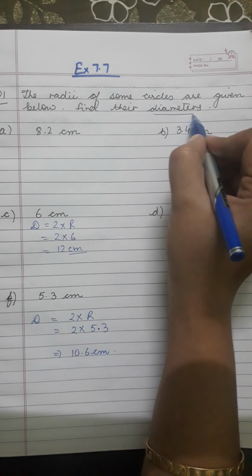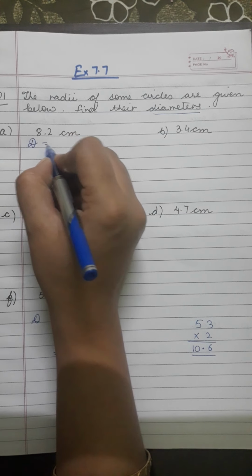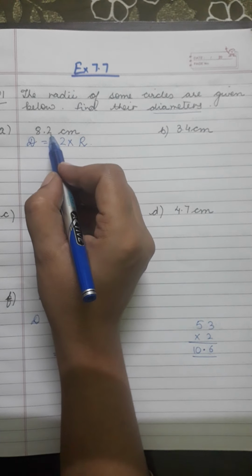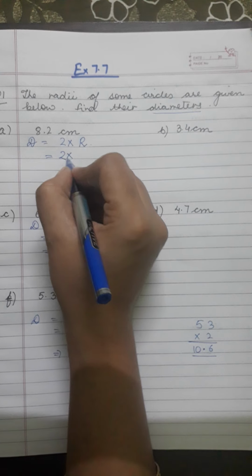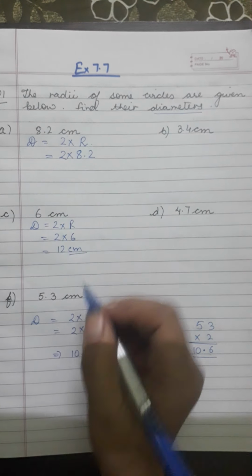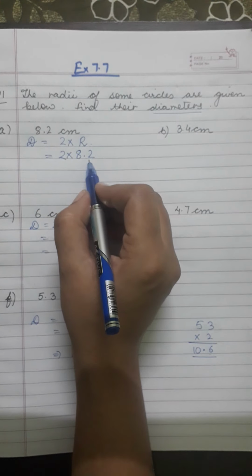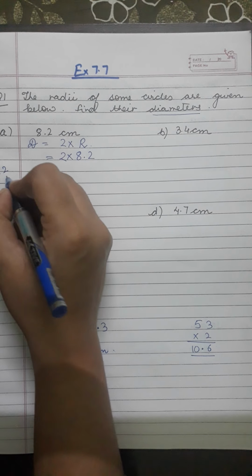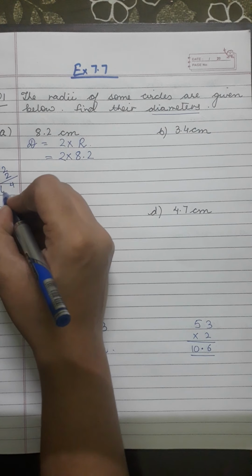So what we have to find here? Diameter. So what is the diameter? The diameter is 2 multiplied by the radius. The value of the radius is 8.2, so it is 2 multiplied by 8.2. Now children, here it is a decimal number. So how to multiply a decimal number? We will simply multiply 82 by 2. In the rough space, 82 multiplied by 2. So 2 2s are 4 and 8 2s are 16.